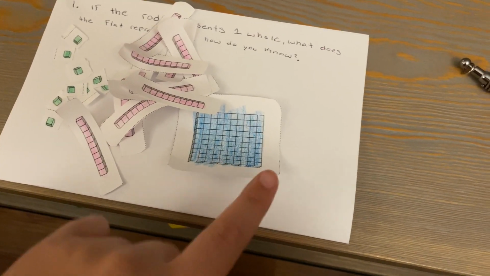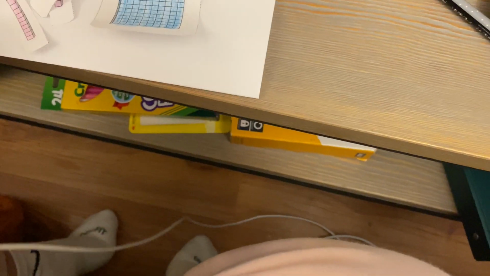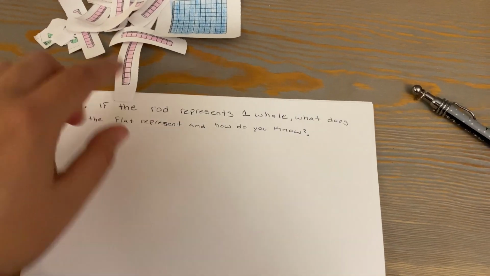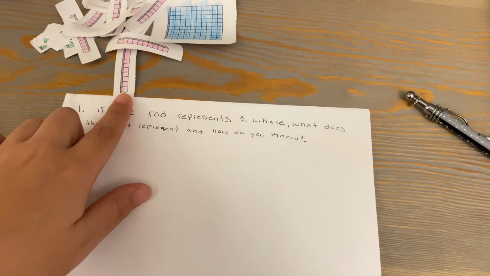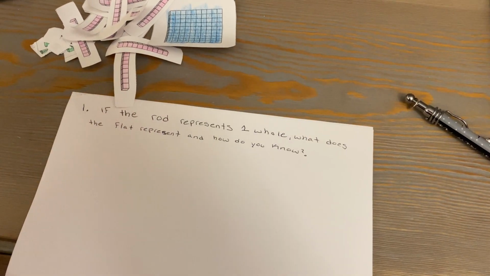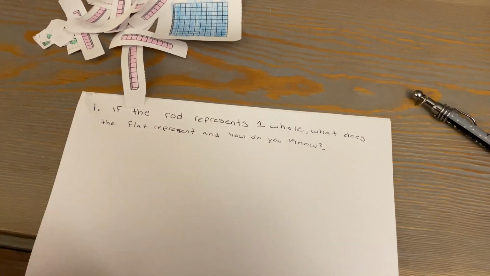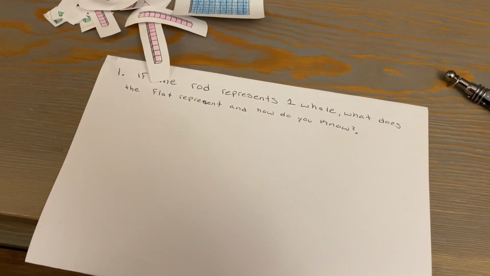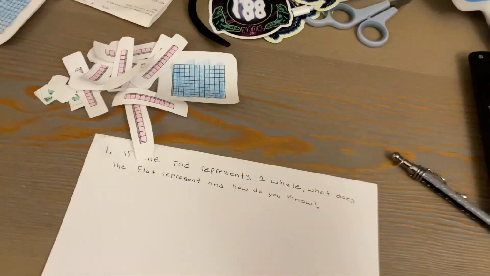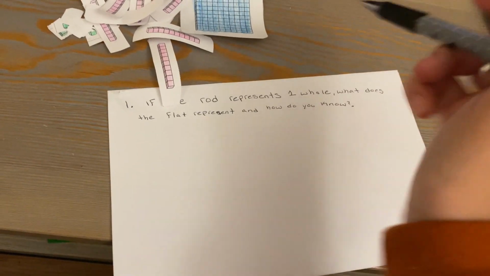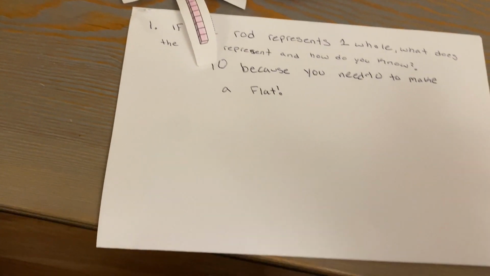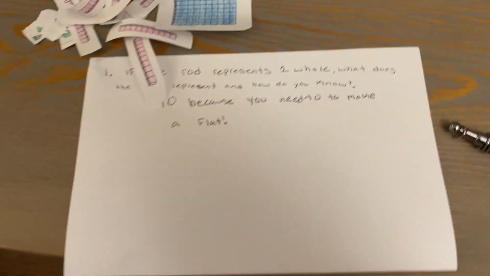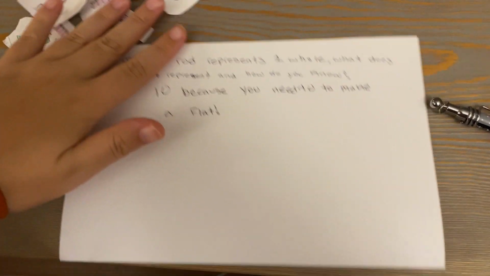So, going back to our question, if the rod represents one whole, what does the flat represent? The flat represents 10, right? Because you need 10 rods to make a flat. So that's what we would write down, and that's going to be our answer. So that's how we're going to answer these.